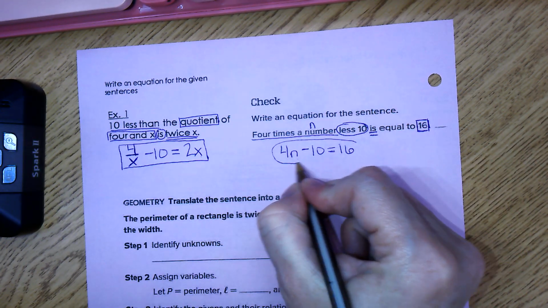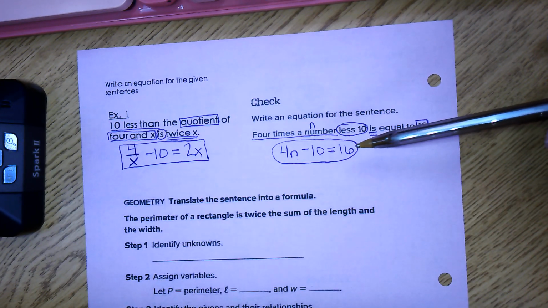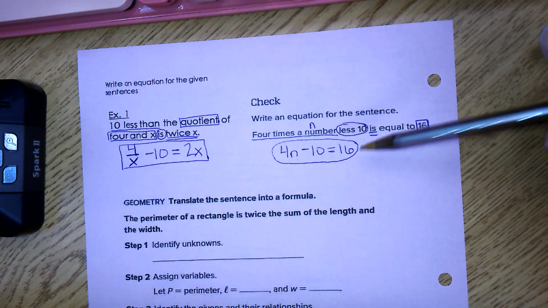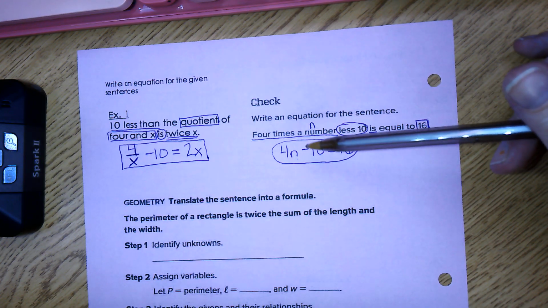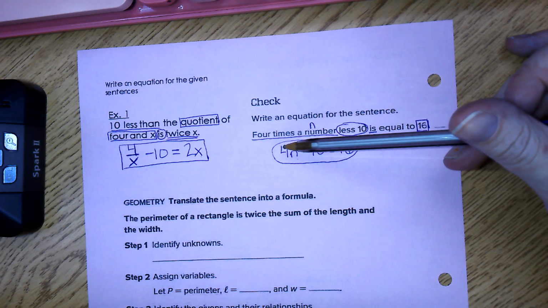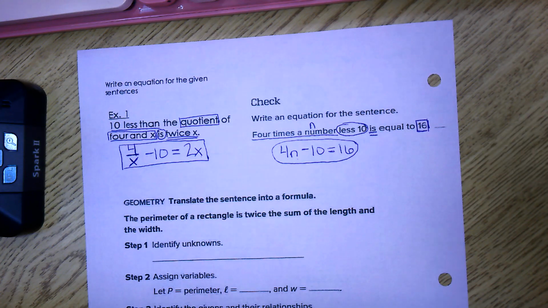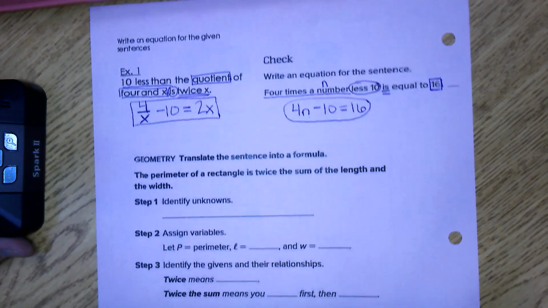I know I was able to do this on the whiteboards for at least 2 out of the 3 classes, and we were pretty good on this. The biggest thing was making sure you don't put a multiplication symbol between 4 and n because it implies multiplication. All right, now on to our last major example.